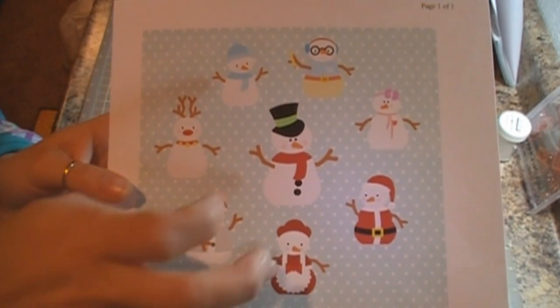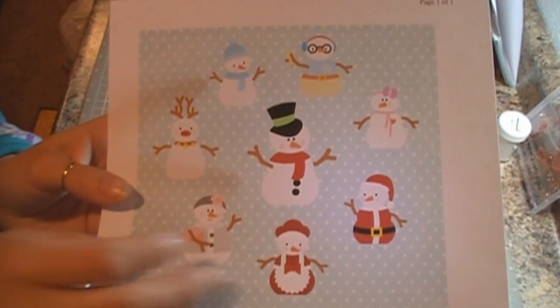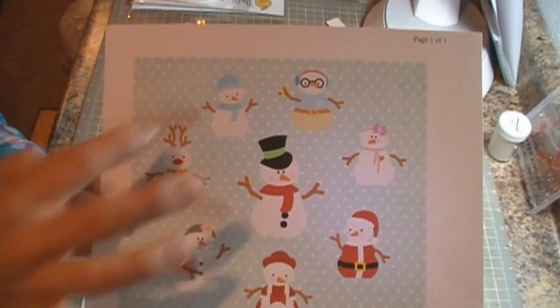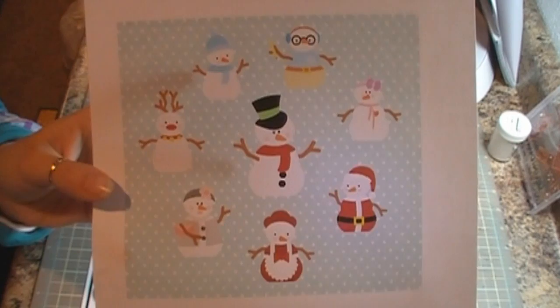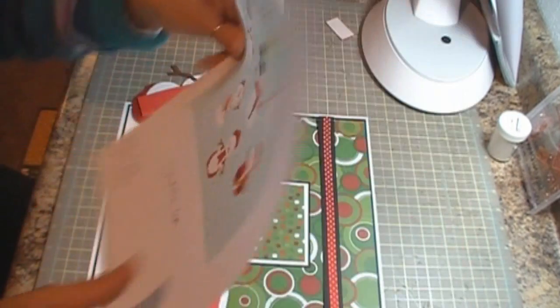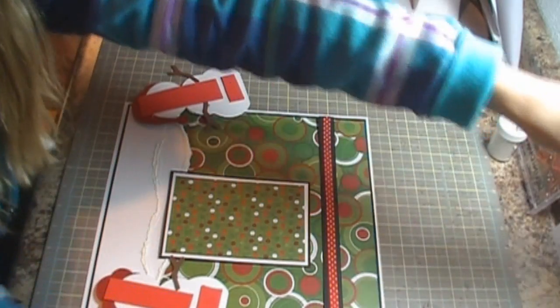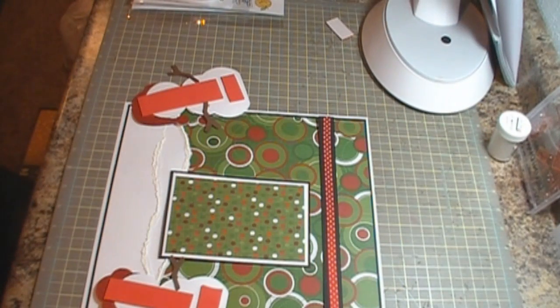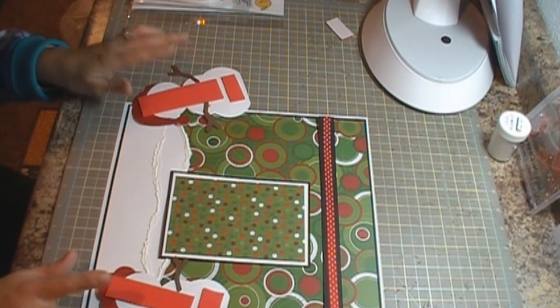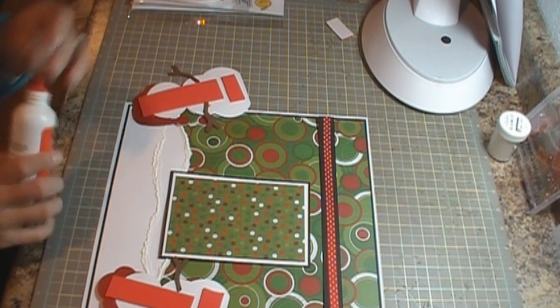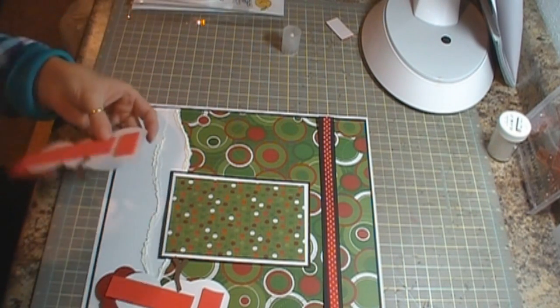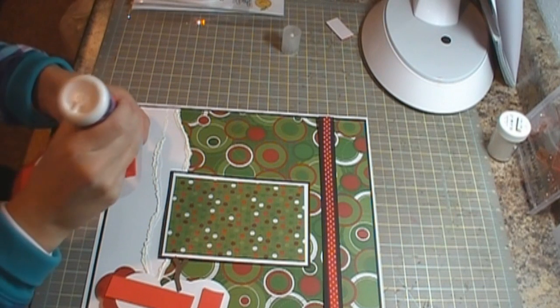So I use the Mrs. Claus and Santa Claus. But they're really cute, and I'm in love with snowmen right now. So I found that, I thought it was really cute, so that's what I based my layout on today. And my Santa and my Mrs. Claus are both cut at 4.316 in height.